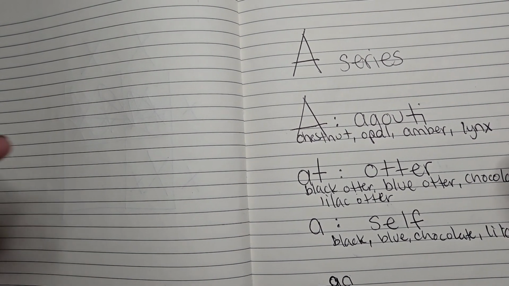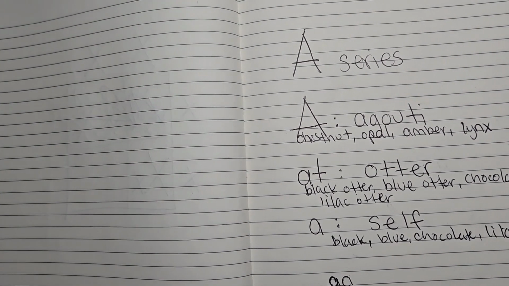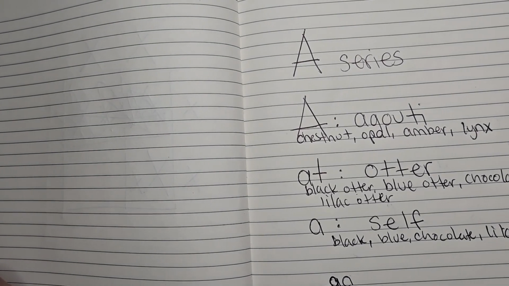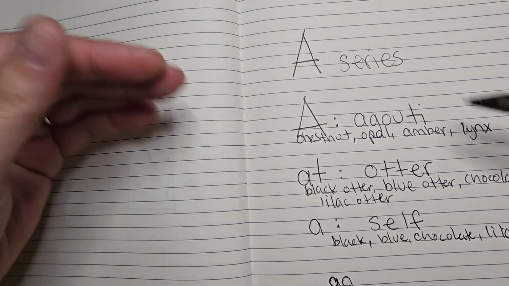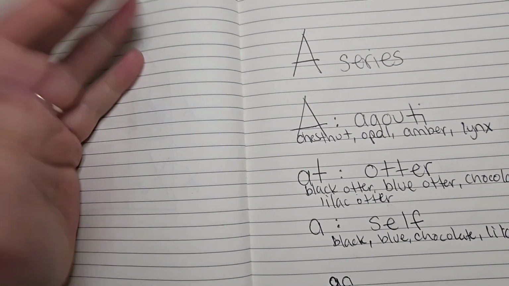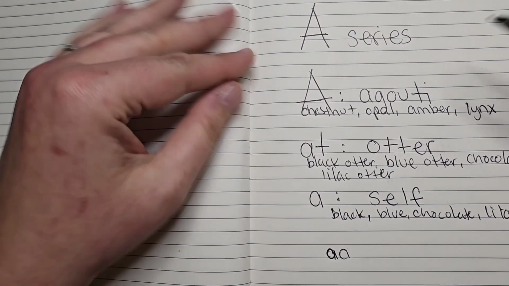I will try to show you later in this video, when I actually go out and show you some real life examples of these series of colors, and I'll try and show you the differences and what sets them apart. But for the meantime, we're doing the book work right now. Okay, all right. So let's do what I said. We had a chestnut buck and a black doe.